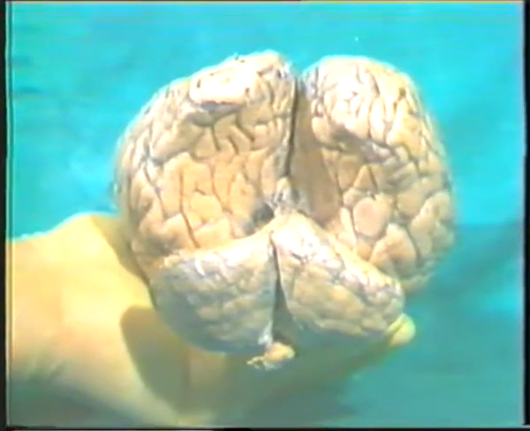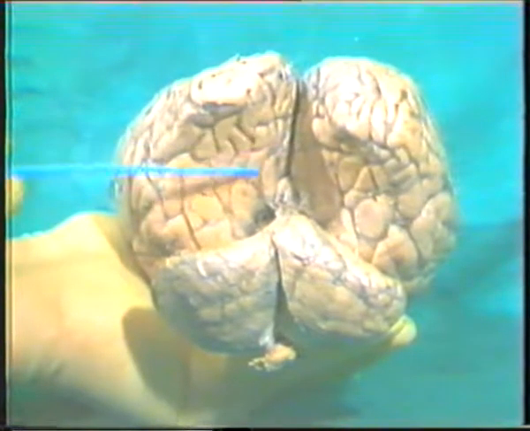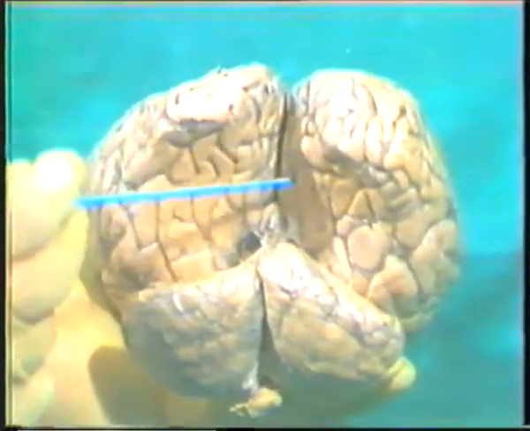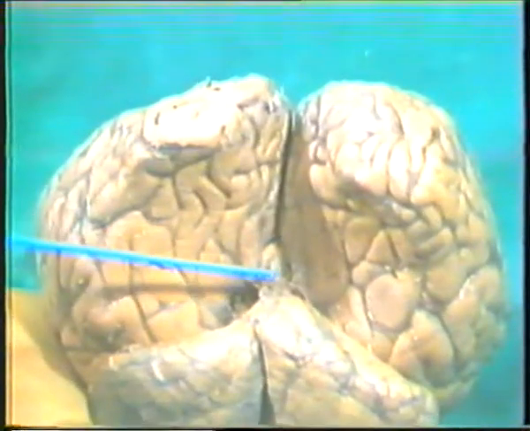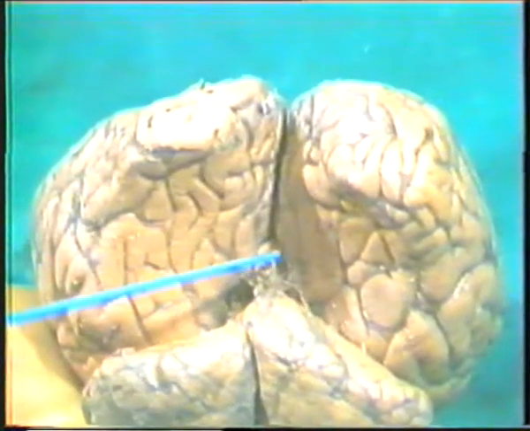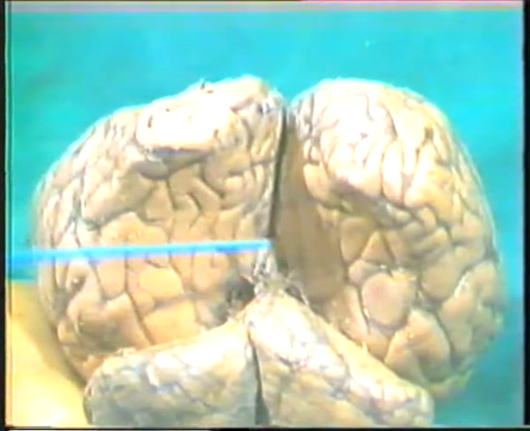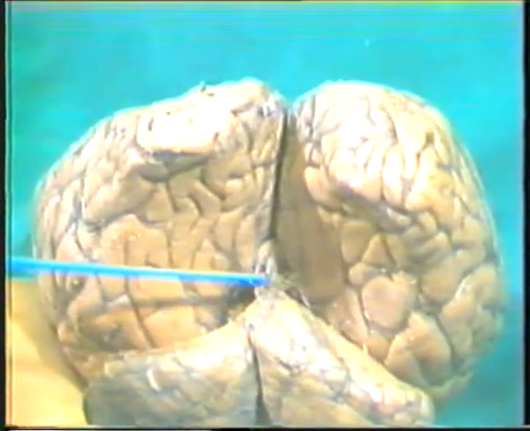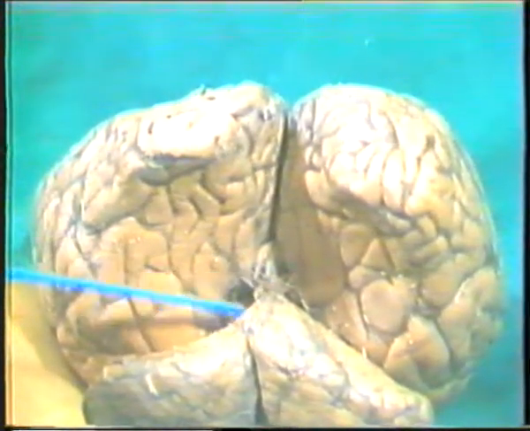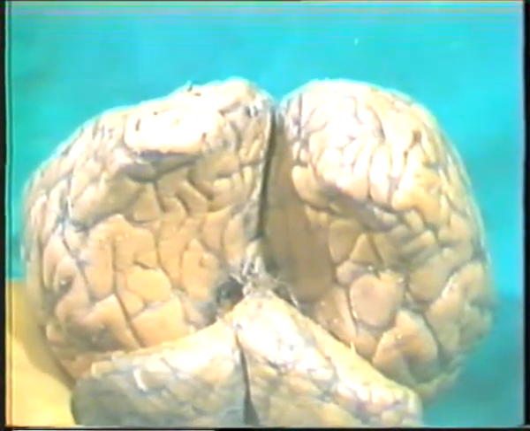On the medial aspect of the hemisphere lies the great cerebral vein. It emerges just below the splenium of the corpus callosum. It is formed by the union of the two internal cerebral veins, each of which drains one hemisphere.